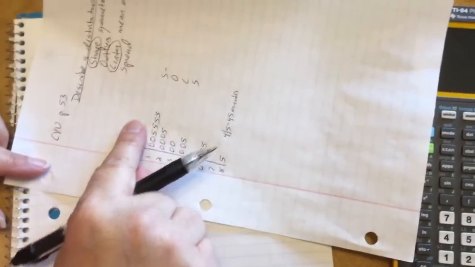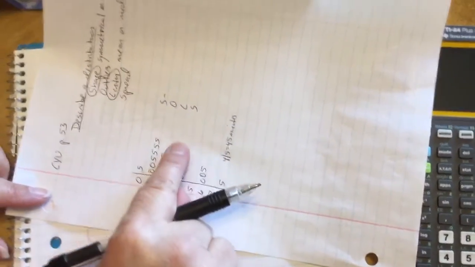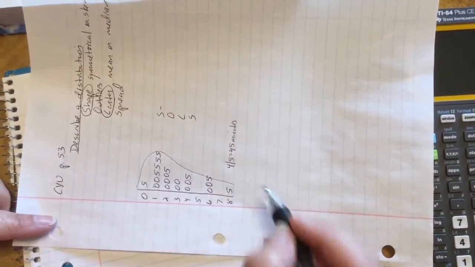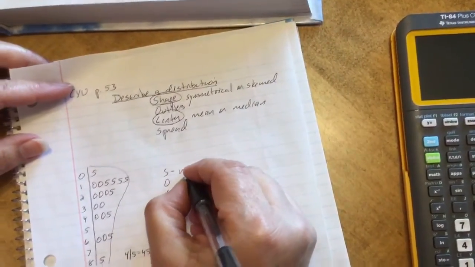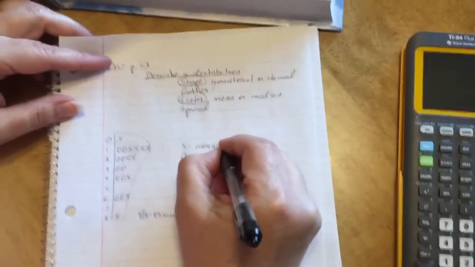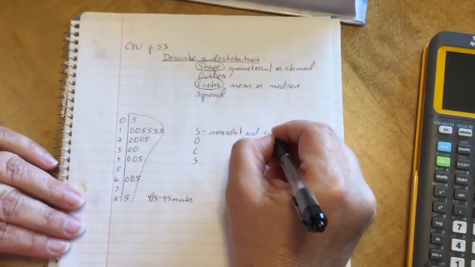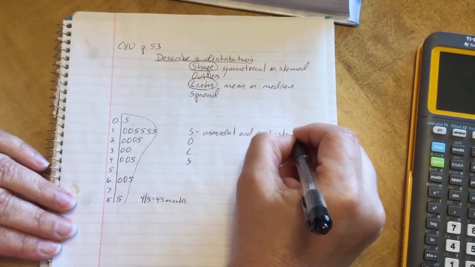So we look at our distribution and we see a peak and then it kind of dips down. If I draw a curve, it's right skewed. This is unimodal, because there's only one peak, and right skewed.